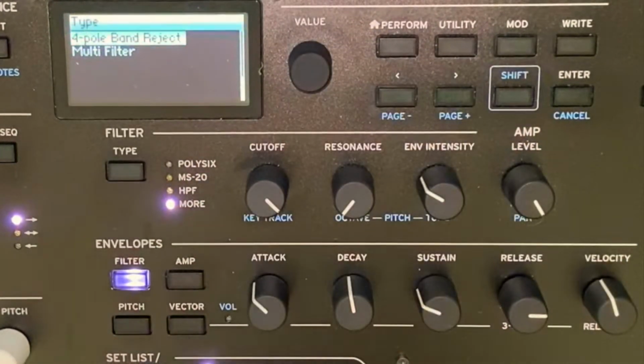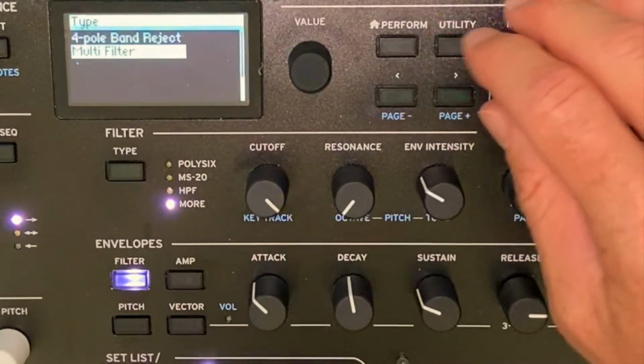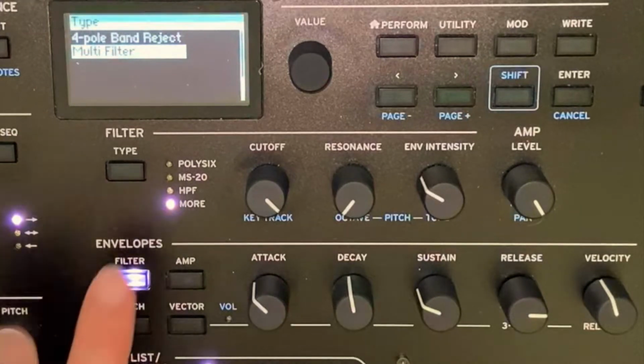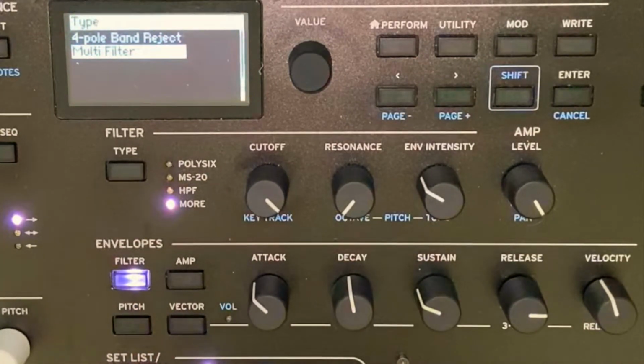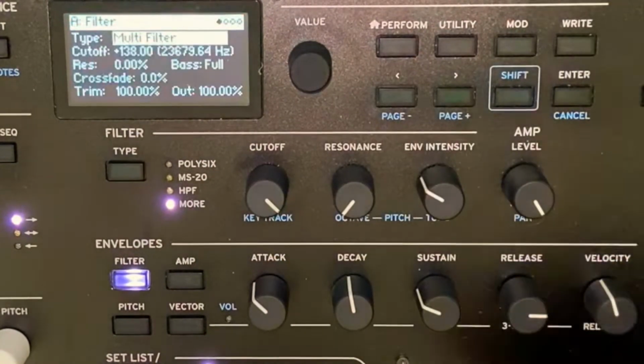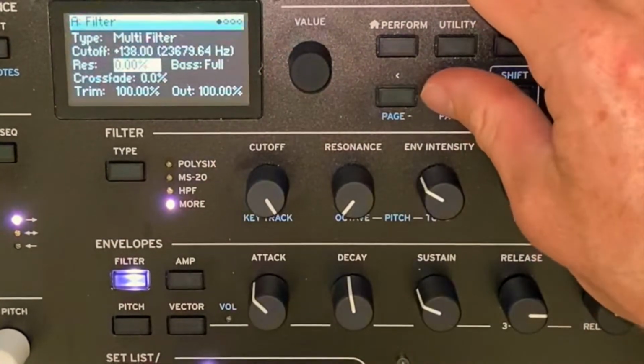But for this tutorial, I want to focus on this very last option, the multi-filter. And so right now we only have a single filter. It can be many different types: band pass, band reject, high pass, low pass, but it's still only one filter. However, if we go to multi-filter and we hit enter, at first it just sounds like a low pass.